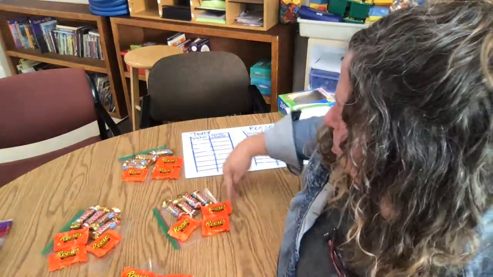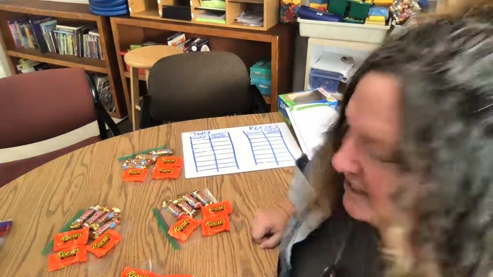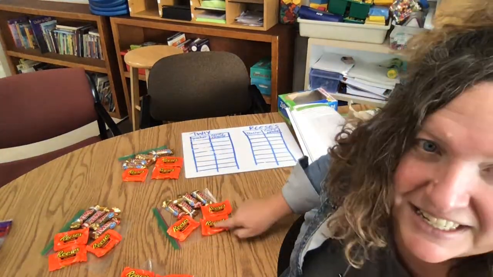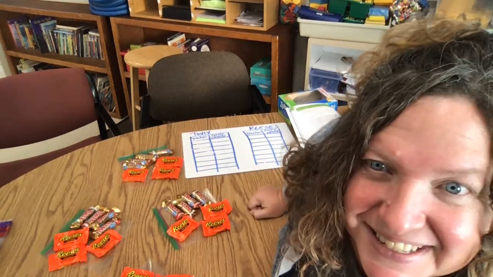So instead of giving them 2 and 1, I decided, what if I gave them 3 Reese's and 4 Twix? So I changed the numbers. Now we're going to talk about a ratio table and how that looks and how it connects to rate tables that we've been thinking about. We've been learning a lot about rate tables. So rate tables should be pretty easy for you by now.